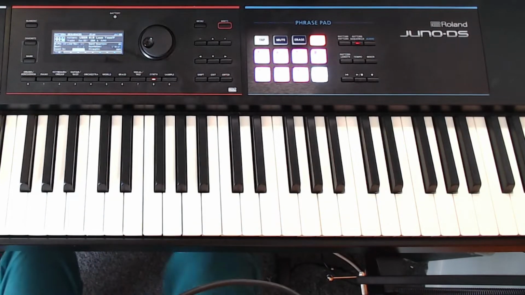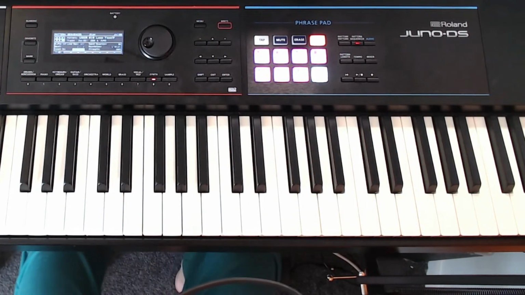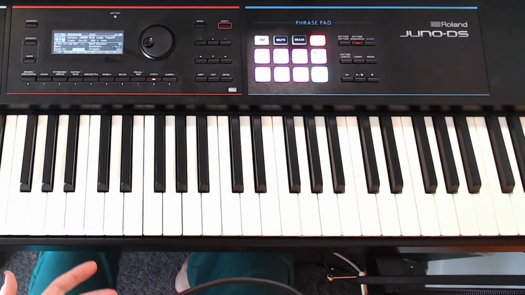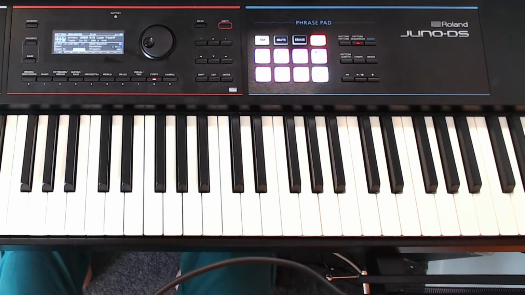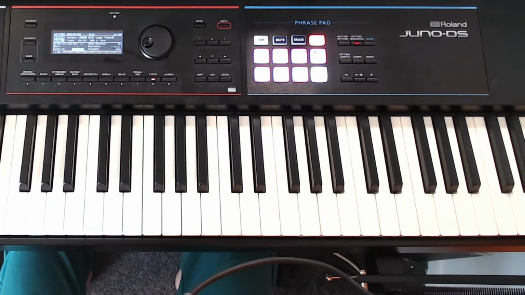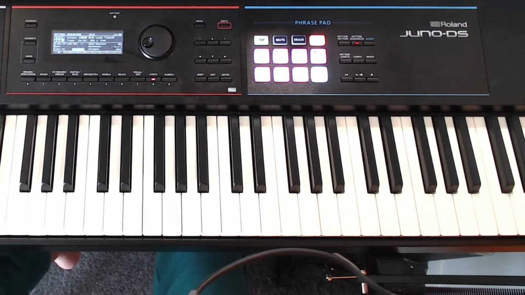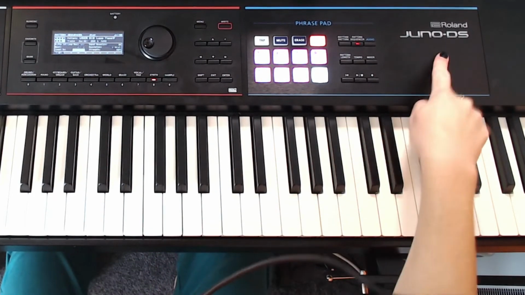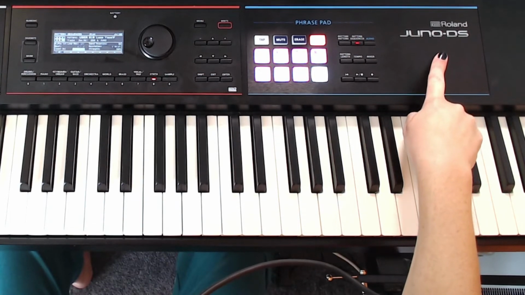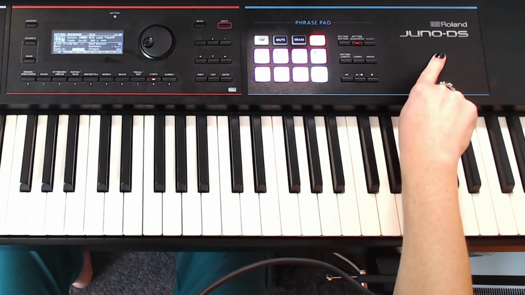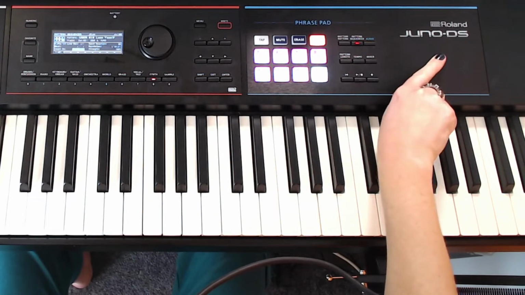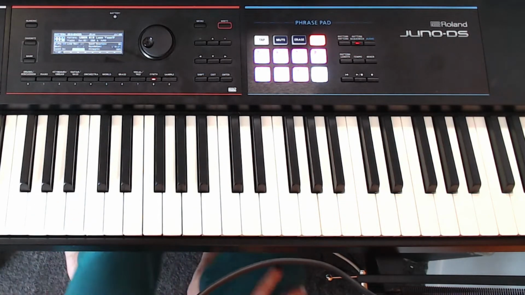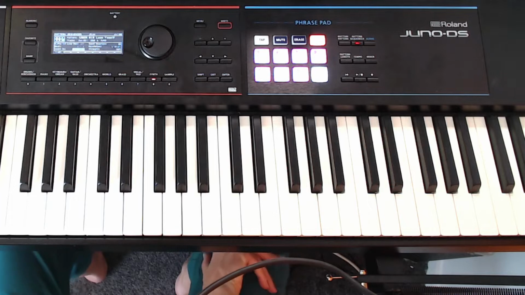Because of the Lose Yourself to Dance cover that I did, I thought that I would take this chance to let you know how I use the looping or phrase pad pattern sequencer thing on the Roland Juno DS. If you have the same piano or the smaller keyboard synths, then you can do this as well, or you can apply a similar principle to other looping apps and software.